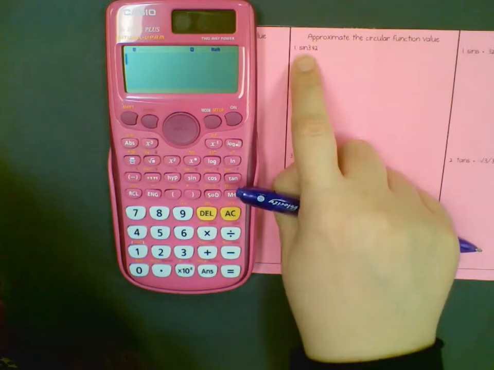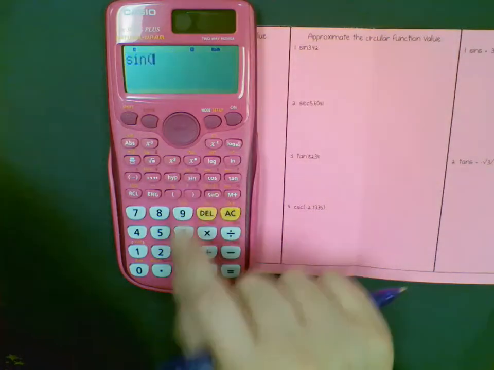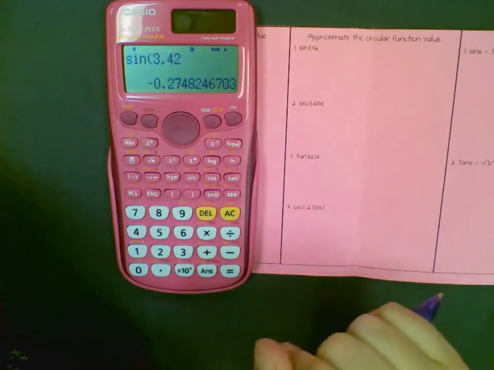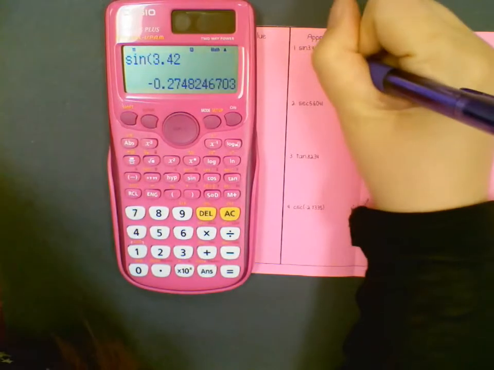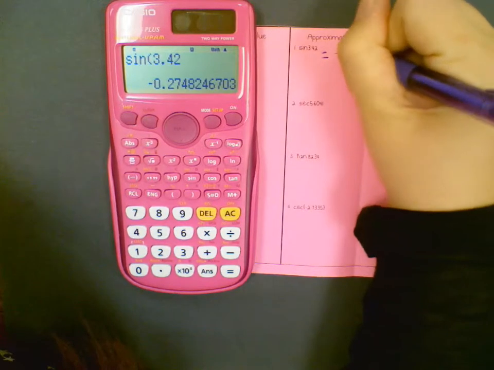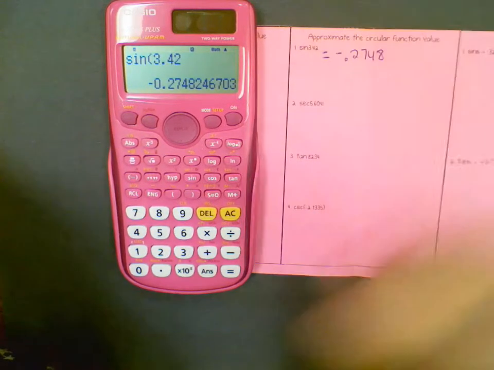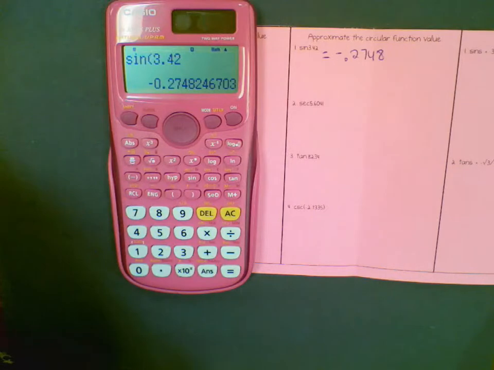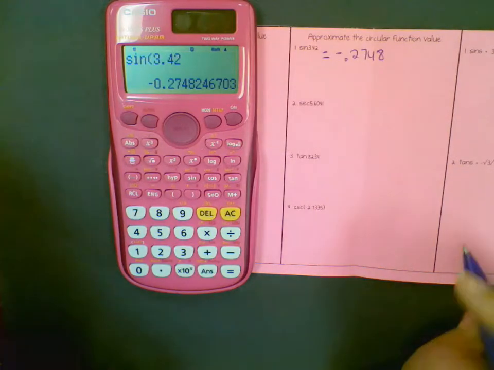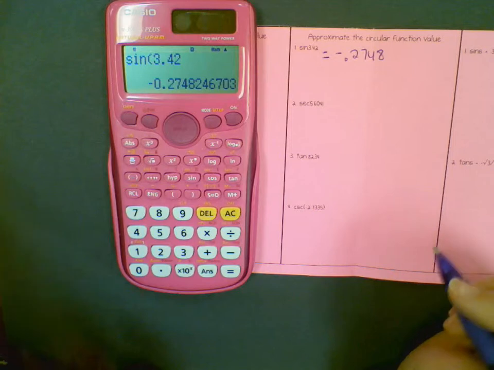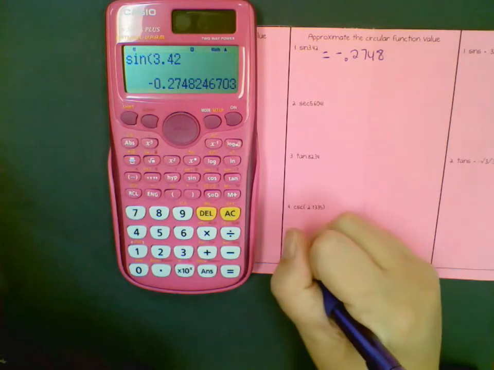So now we're doing the sine of 3.42. So we just type it in just like it says. So this is equal to negative 0.2748. So we're still going to round to 4 decimal places. So our same rules that we used before still apply.